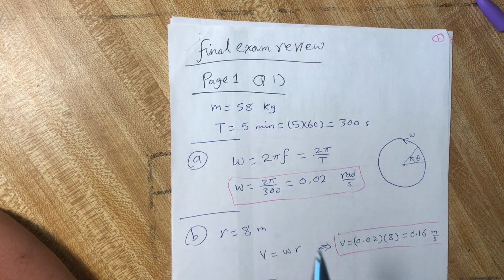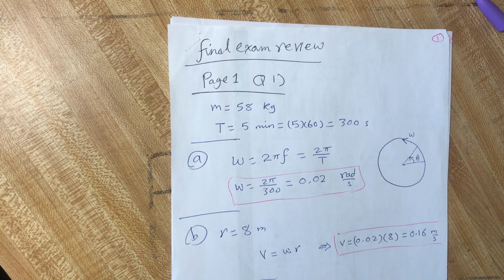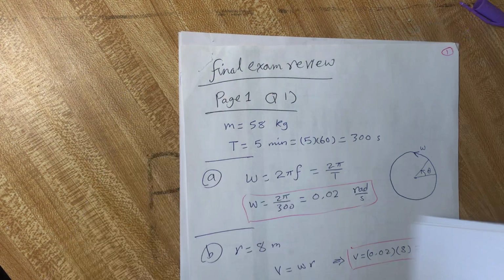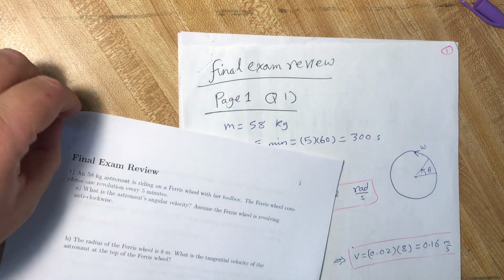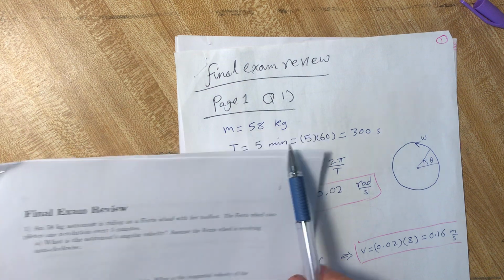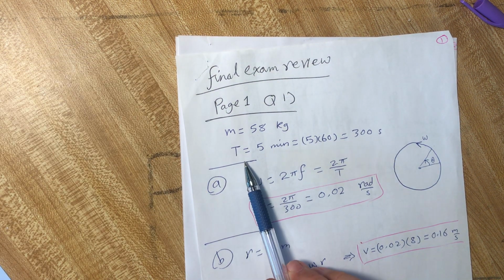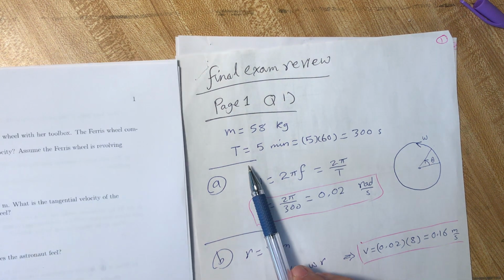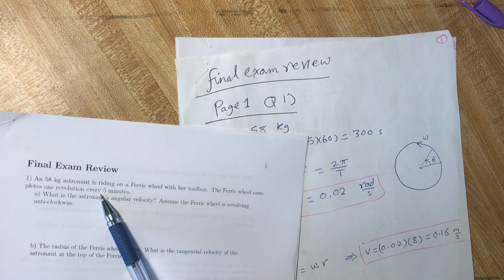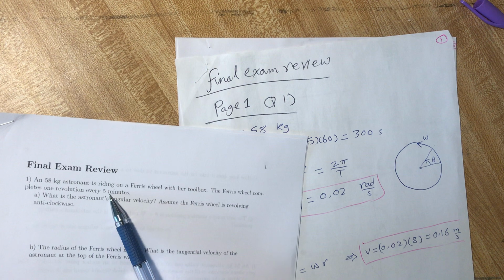This is page 1, question 1. In question number 1, we have an astronaut with mass 58 kilograms, and the time for one revolution is 5 minutes.